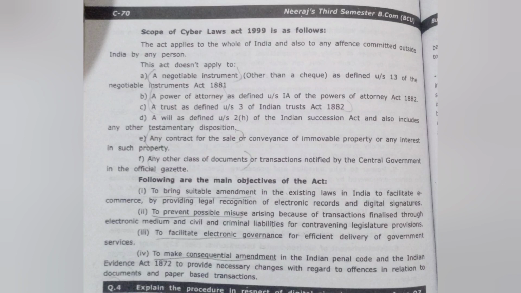So these are the scope of cyber law, and following are the main objectives. So the scope: it is negotiable instruments, a power of attorney as per the Act 1882, a trust as defined in section 3 of the Indian Trusts Act 1882, a contract for the sale or conveyance of immovable property or any interest in such property, and any other class of documents or transactions notified by the central government in the official gazette.